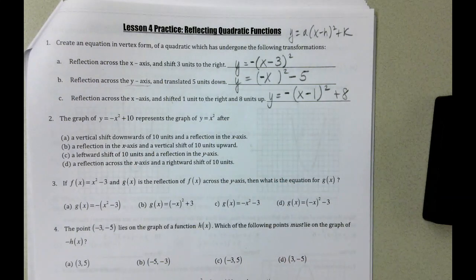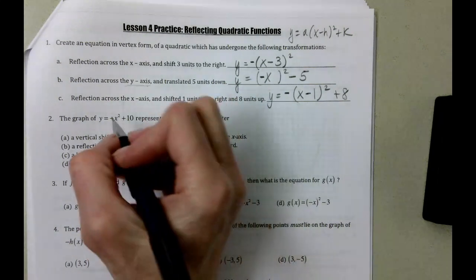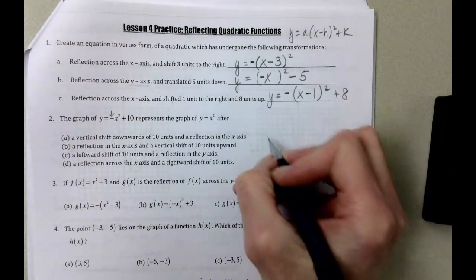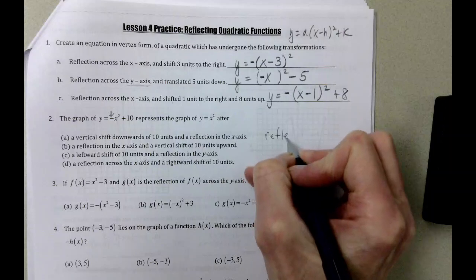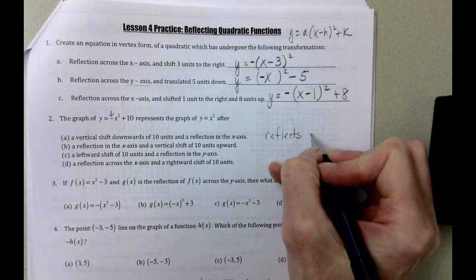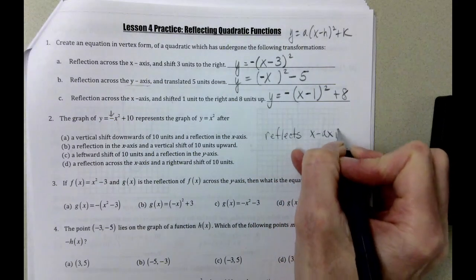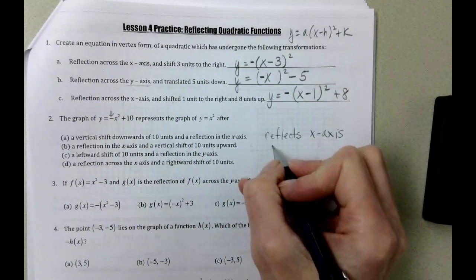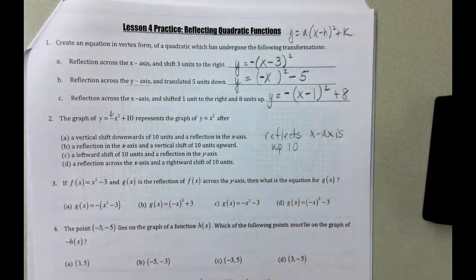If we look at problem number 2, the graph of y equals negative x squared plus 10 represents the graph of y equals x squared after. Well, this negative, that reflects over the x-axis, and the plus 10 means up 10, so that looks like letter B.